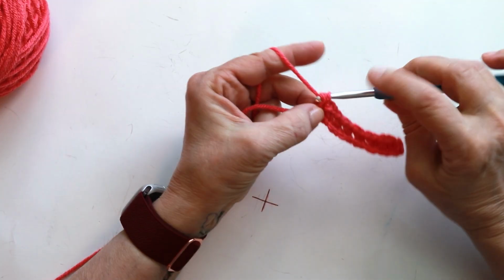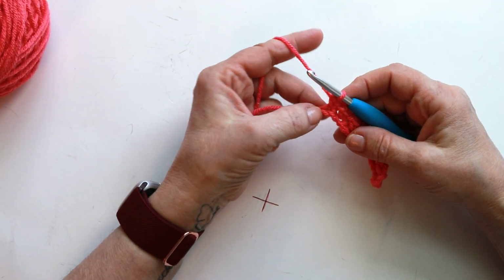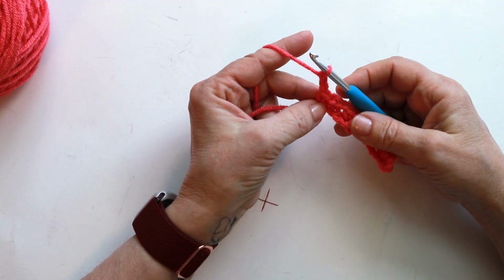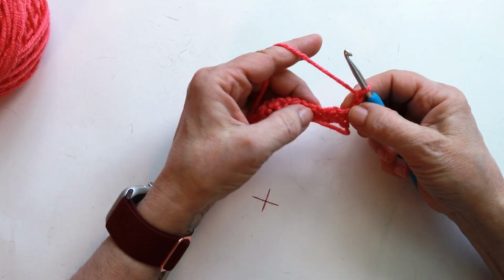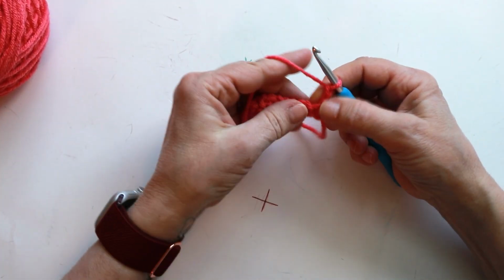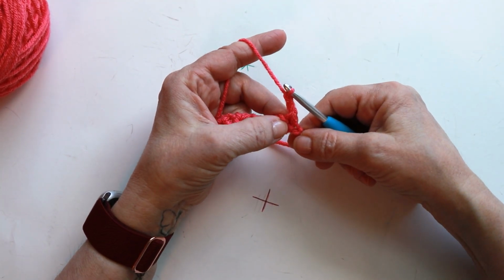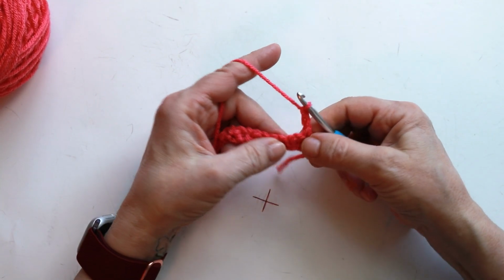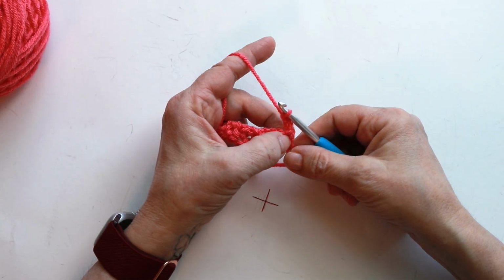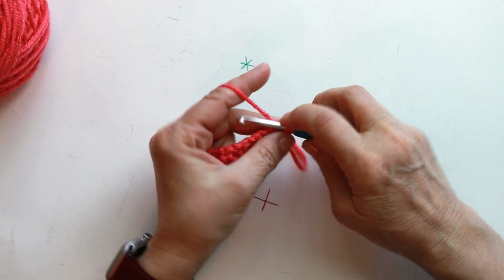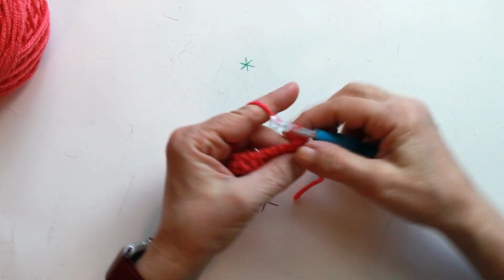So I just placed the last single crochet in this last chain, and now we are chaining 2, and we're going to turn our work. Okay, so this is our very first single crochet right here. We're going to skip that, and we are going to go into this chain 1 space, and we're going to single crochet and chain 1.